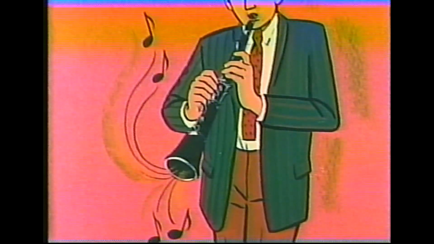In us woodwinds, the air column can be made shorter or longer by opening certain holes in the tube of the instrument. When a player wants to play low notes, he opens only the lowest holes. To play the high notes, he opens the holes toward the top.